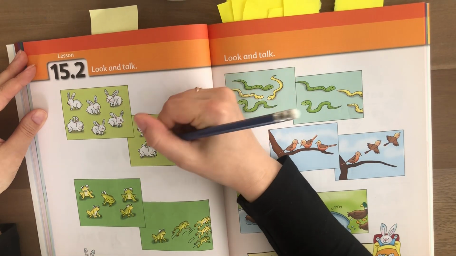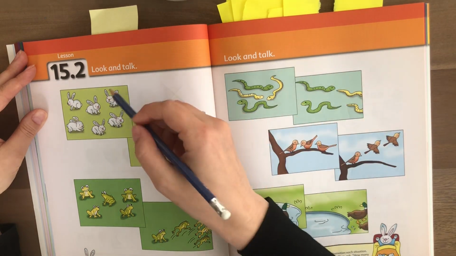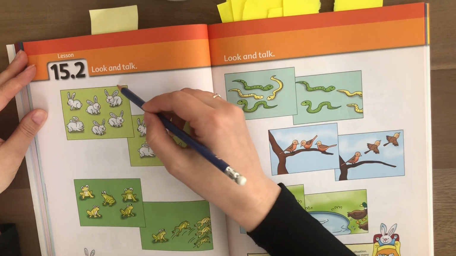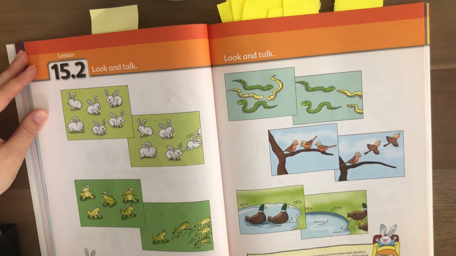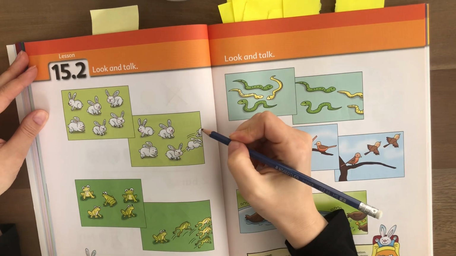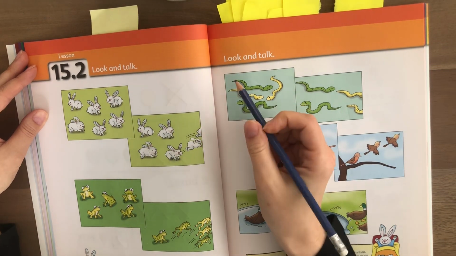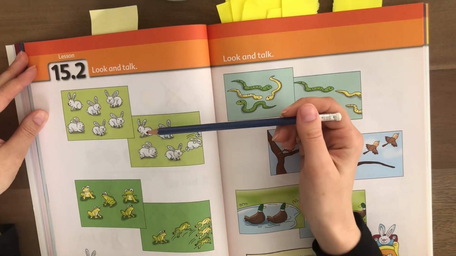1, 2, 3, 4. So we had 6 bunnies and some hopped away, and we have 4 left. Who can tell me how many bunnies hopped away? 2. You see them here? 1, 2. So we had 6 bunnies, 2 hopped away, and we have 4 left.